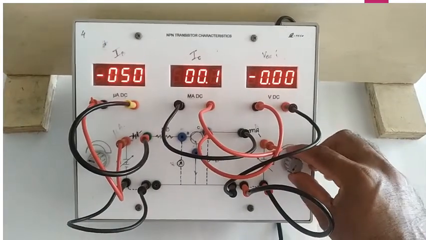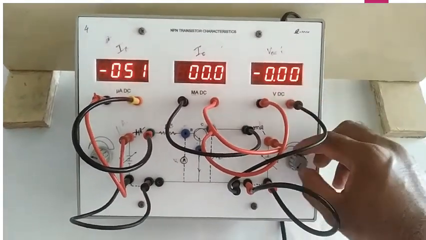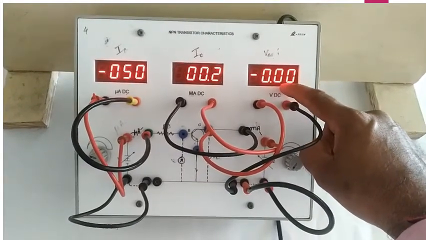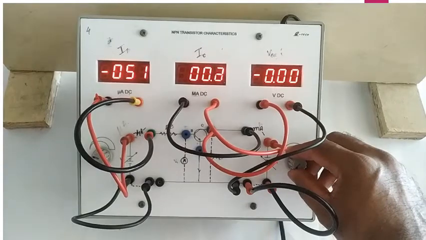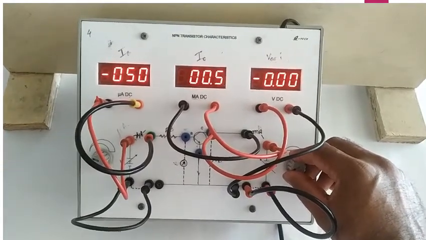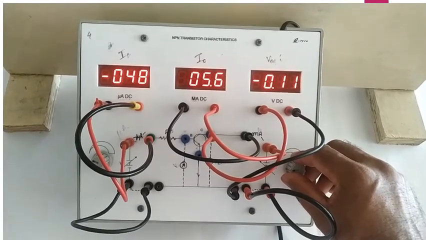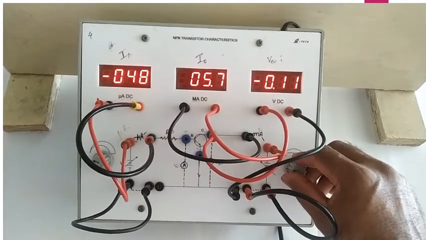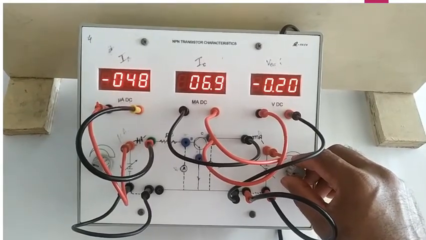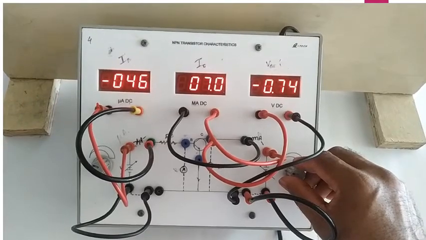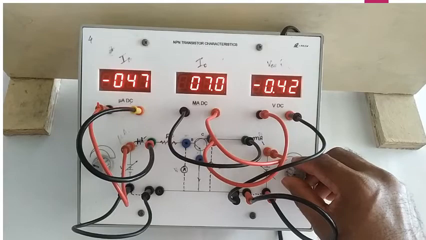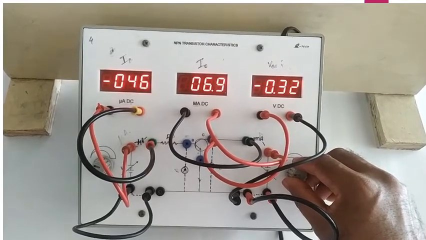Now you have to vary the voltage here. If you vary the voltage, that can be displayed here. Now this voltage is VCE. So you have to vary the voltage in steps, initially 0.1. 0.1 is 5.7. 0.2 is 6.9. 0.3 is 6.9.